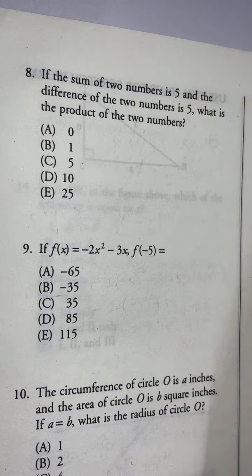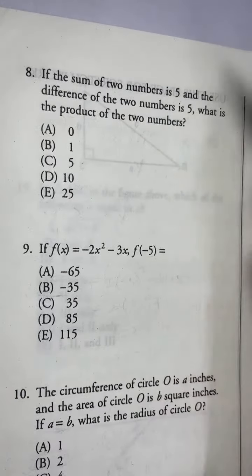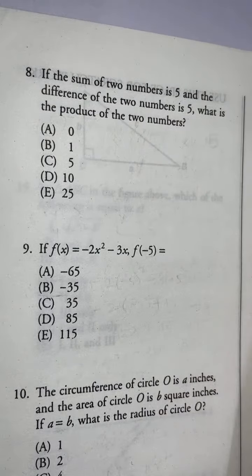That's easy, very simple. How do you represent the numbers? The sum of two numbers is 5 and the difference is also 5. So what is the product of those two numbers? Come on, guys. All right. Okay, let me write that down in the form of equations.